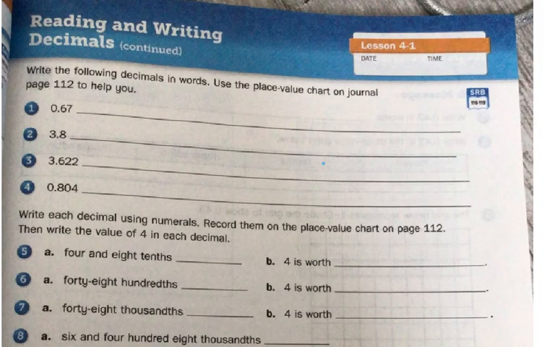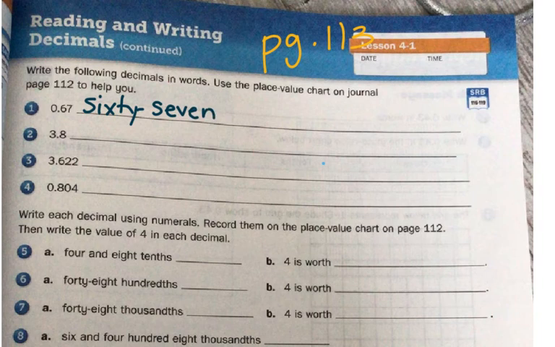Moving on to journal page 113, it says write the following decimal in words. Use the place value chart on journal page 112 to help you. So we would read the first one as 67, and it ends in the hundredths.